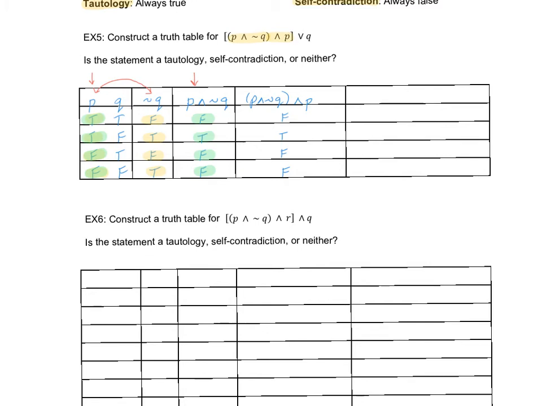Now we can do our whole statement, which is the bracket with P and not Q, and P, close bracket, or Q. I'll use red.